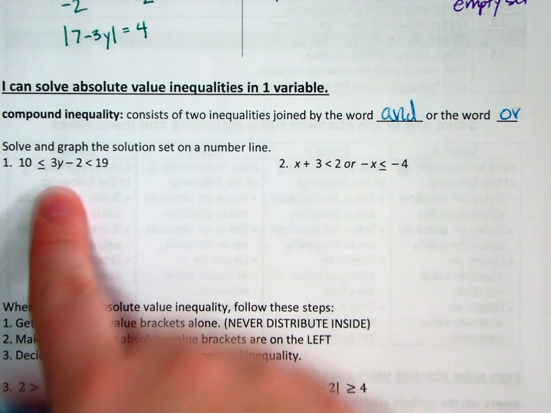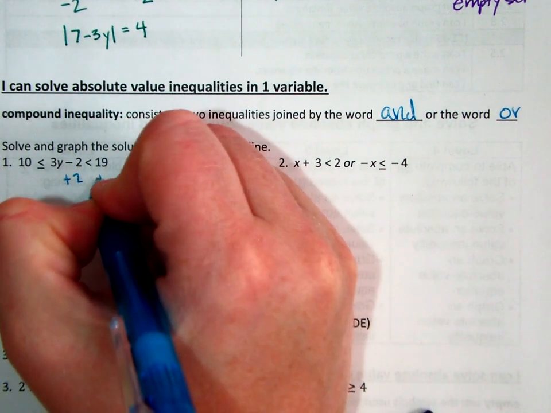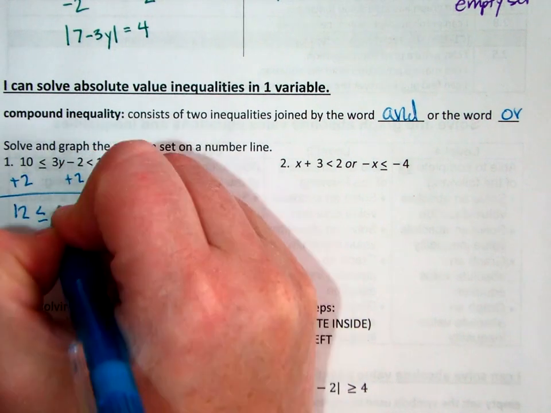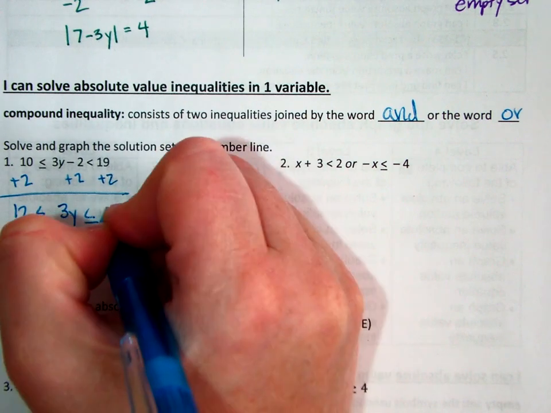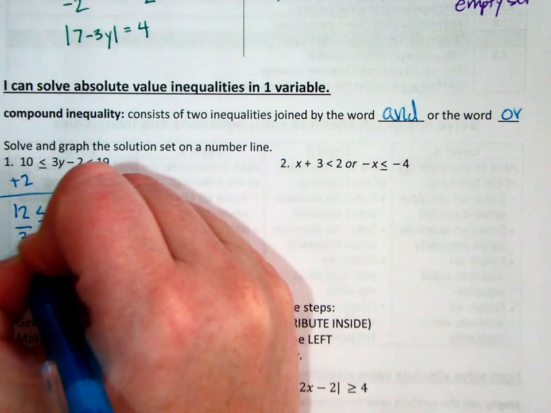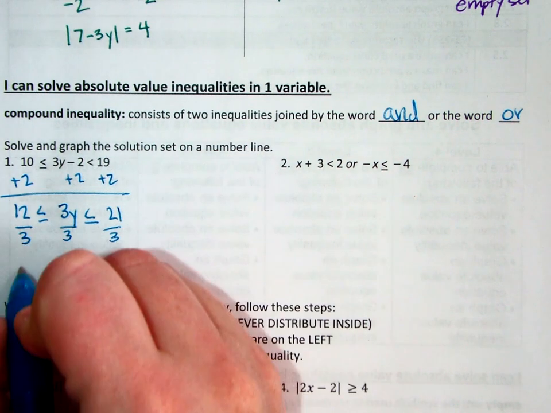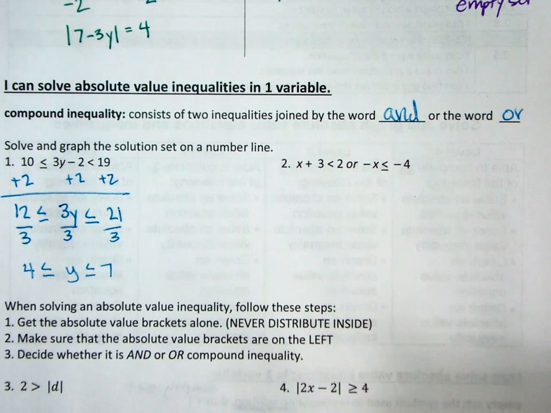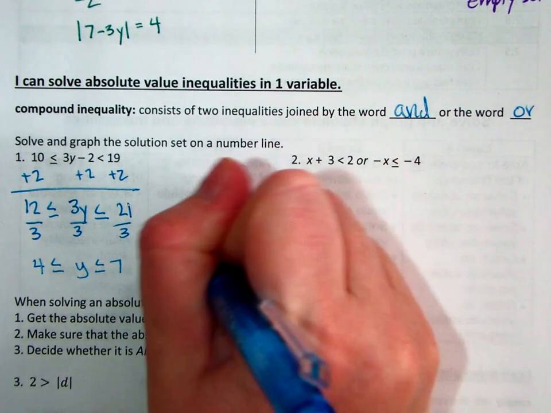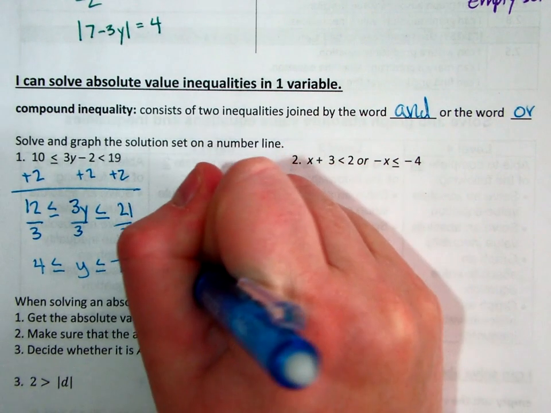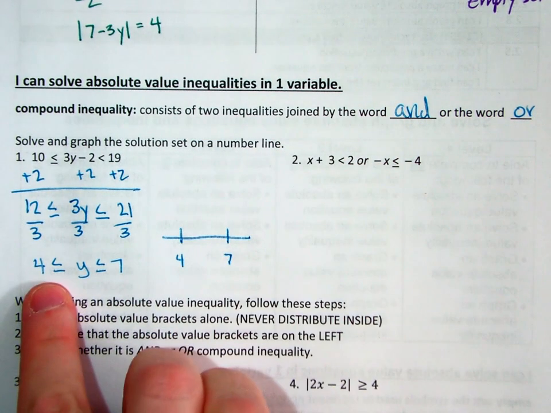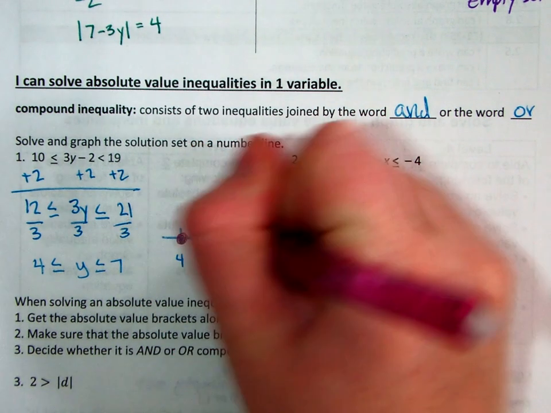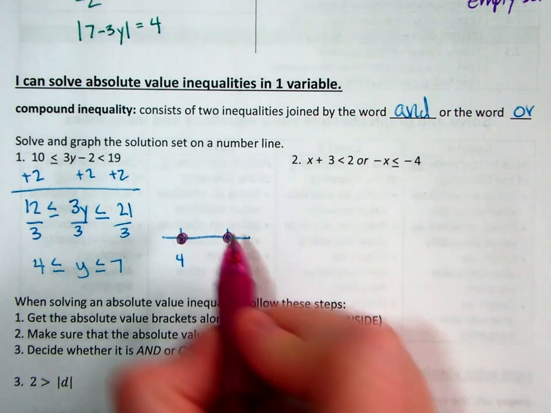So if I solve this out, I'm going to add 2 to both sides, because whatever you do to the middle, you have to do to both sides. Divide by 3. Okay, so on a number line, you would have the answer of 4 and the answer of 7. Because these are both equal to, you would have the solid circles. And your solution would be the values in between.